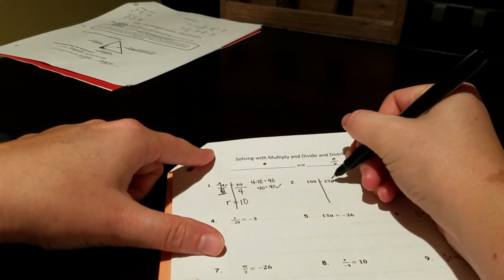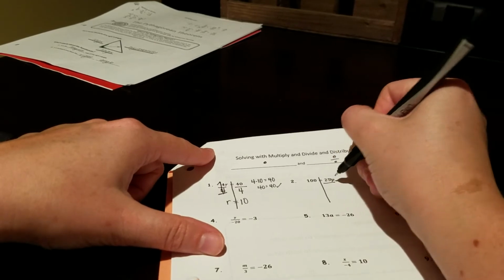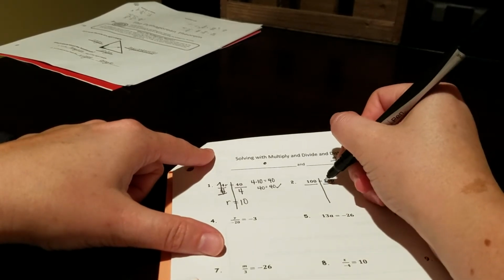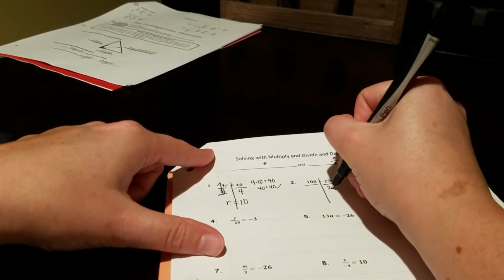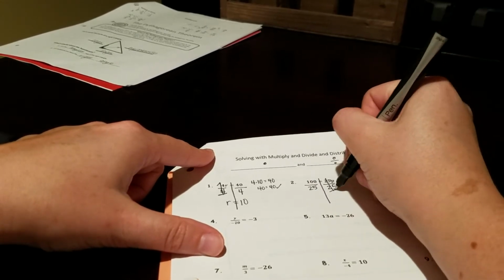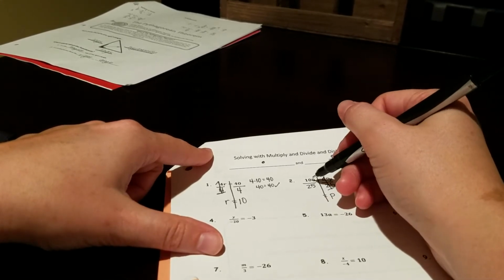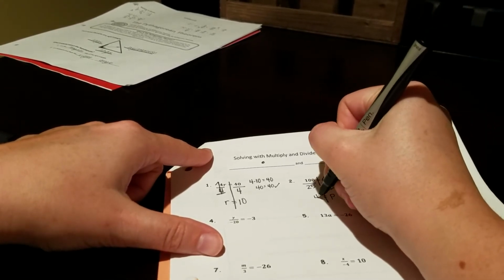Over here in number 2, my letter is over here. It's 25 times p. So we're going to divide on both sides. And since it's 25 times p, we're going to divide by 25. 25 divided by 25 is 1p, which is really just p. And 100 divided by 25 is 4.